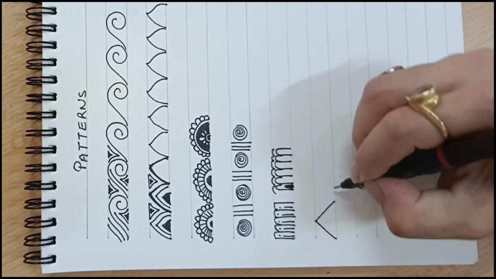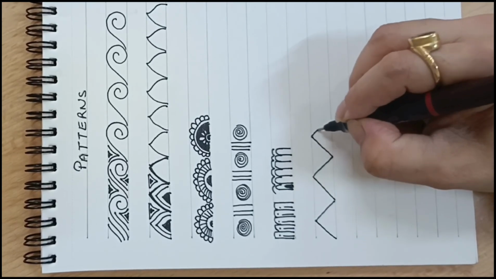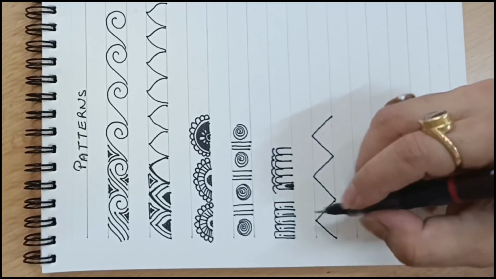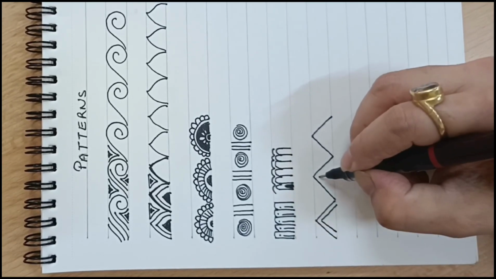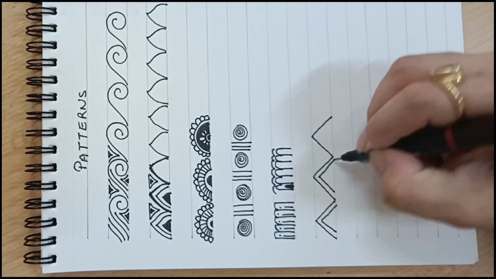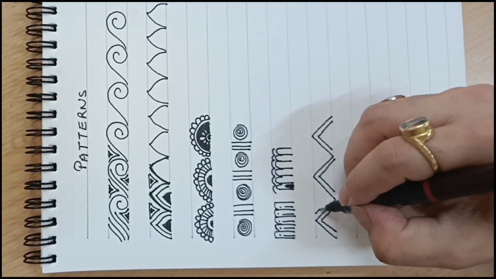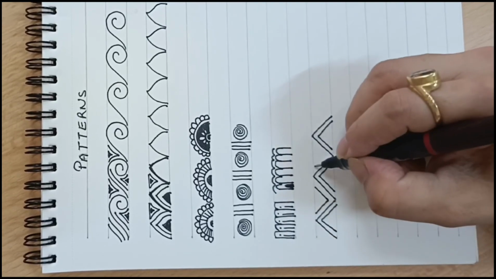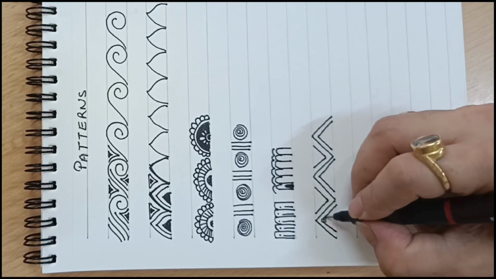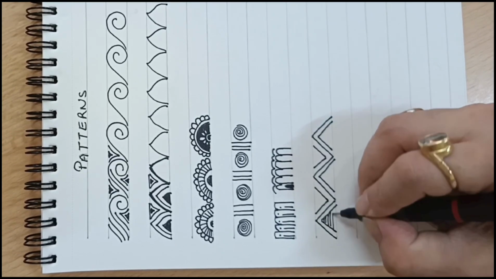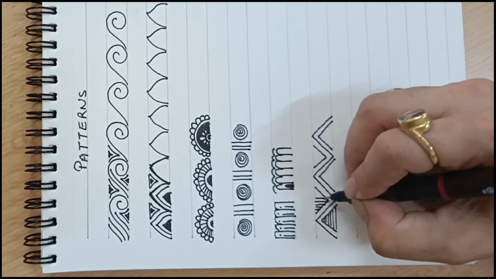Next design I am creating in triangle, zigzag. You can say it zigzag also. Double it, and on the upper side also you can give shape of a triangle from opposite. Now I am doing some horizontal lines, and in upper I am giving vertical lines.